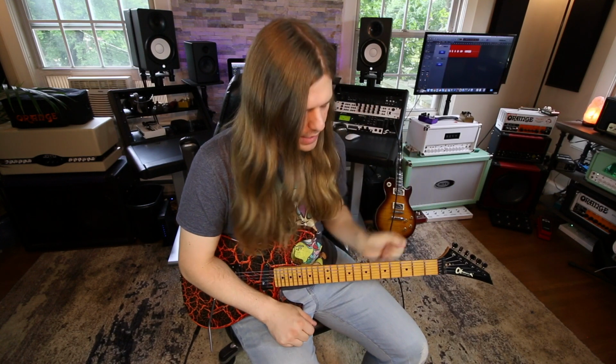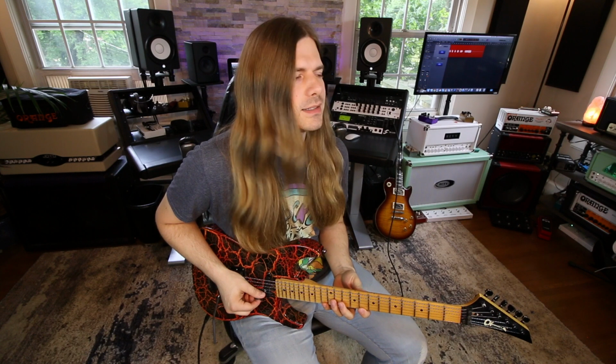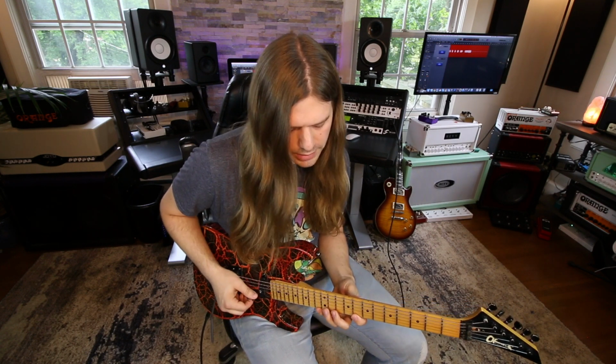Now, for this one, what I chose to do to make it more complex is I'm adding a much wider stretch. I'm still staying in the key of A minor, so I'm not jumping to a different key or anything like that, but a much wider stretch. And to me, it gives it this sound of complexity, and it's really not that complex. It just has a bigger stretch in it. So the lick is this.